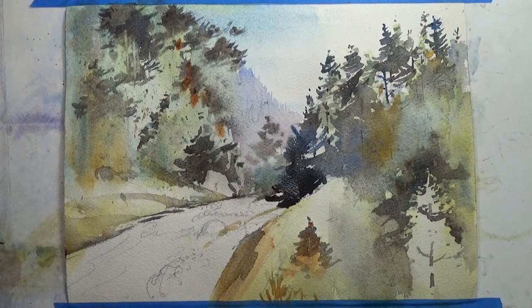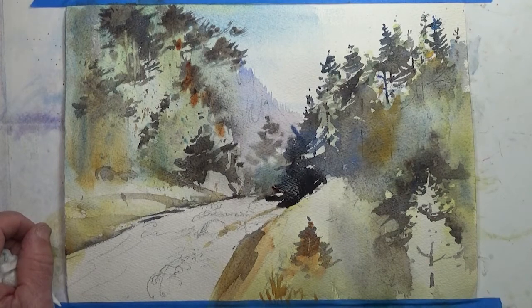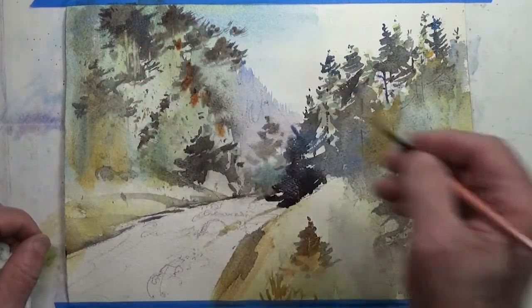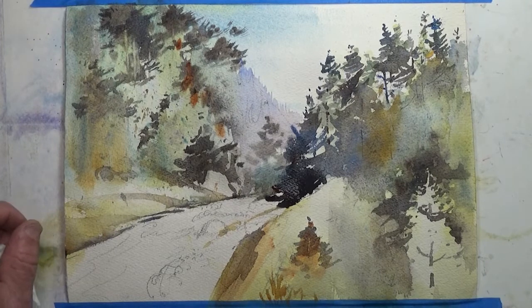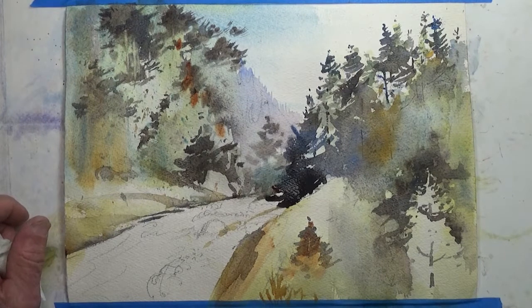So I'm going to come over here and make some of this stuff a little bit darker, and then I'll actually come in and pull out. But I want to make some of this a little bit darker. So again, a combination of cobalt blue and burnt sienna.